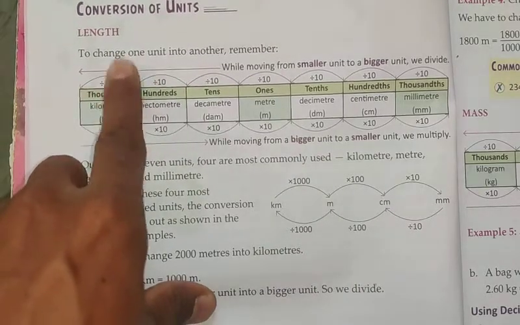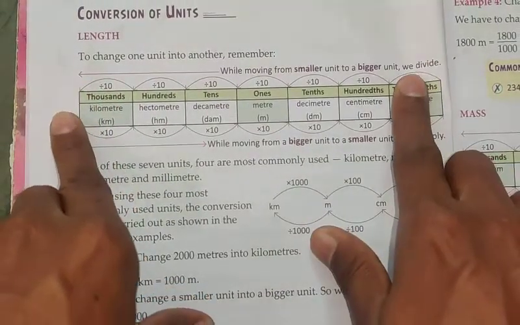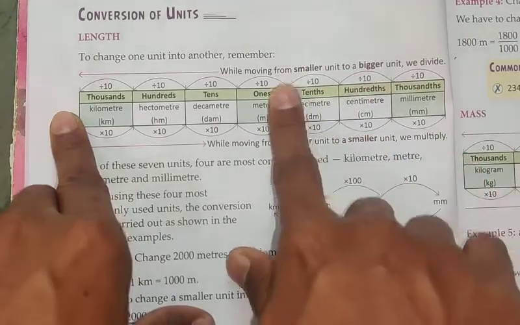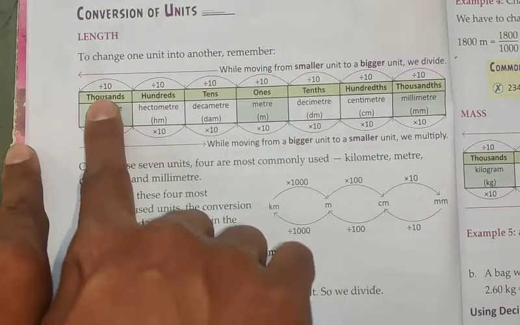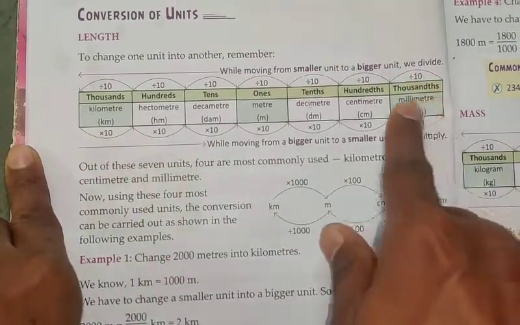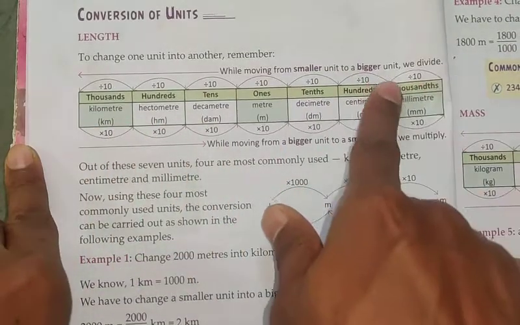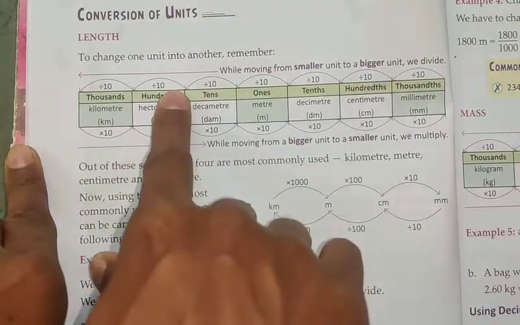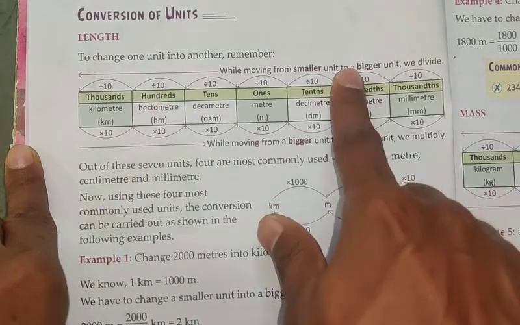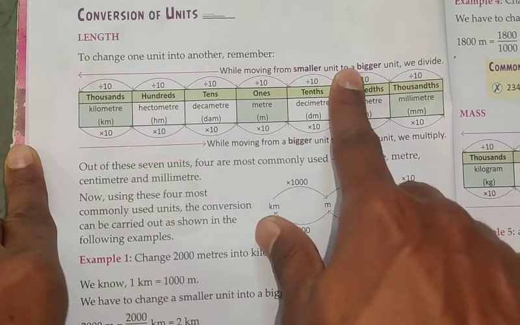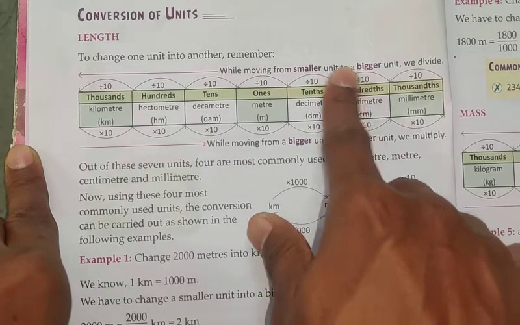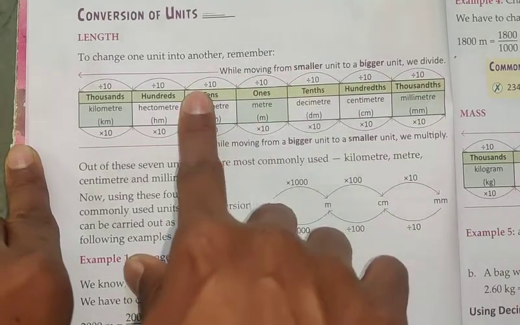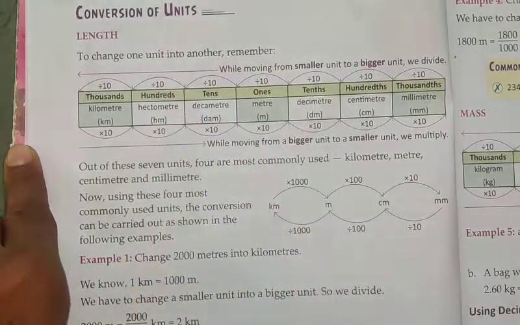Here they have given arrows. First they have given division here, but arrows are going from smaller units to bigger units. When you are going from smaller units to the bigger units, in that case you need to divide, right? If you are going one step forward, that time you have to divide it by 10. If you are going by 3 or 4 places, in that case zeros will keep increasing.